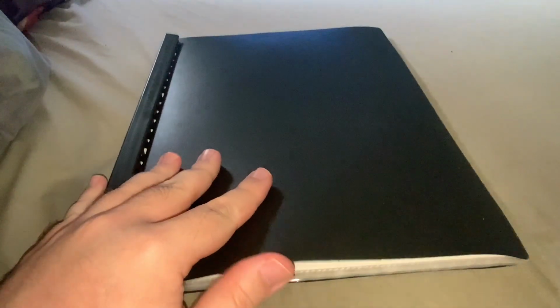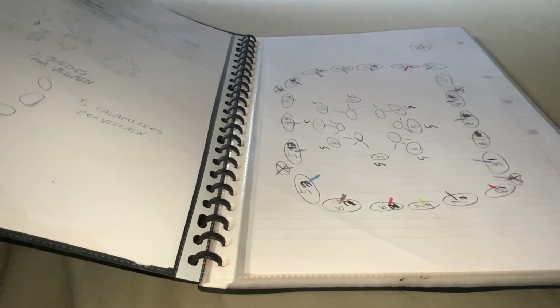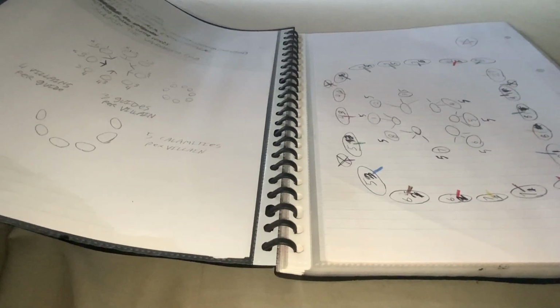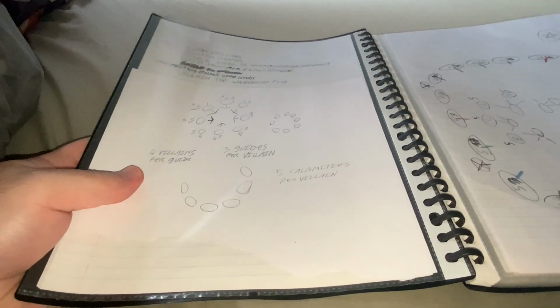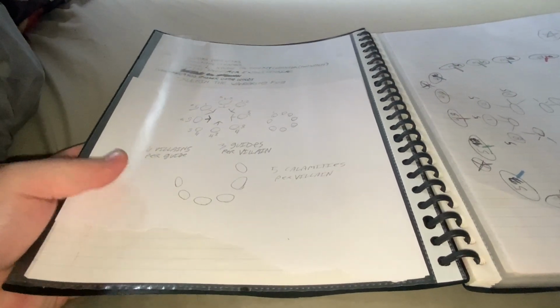Alright, let's start simple with the math. I did a lot of thinking to try to make this work as best as I can, and I ultimately came up with a simple mathematic guide.